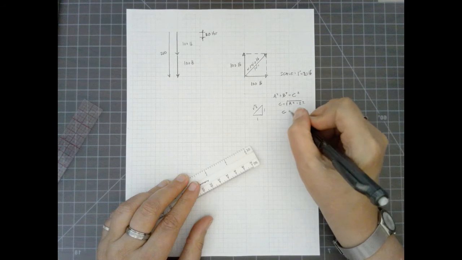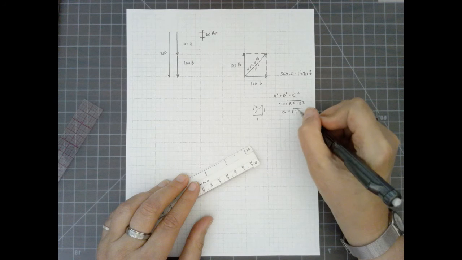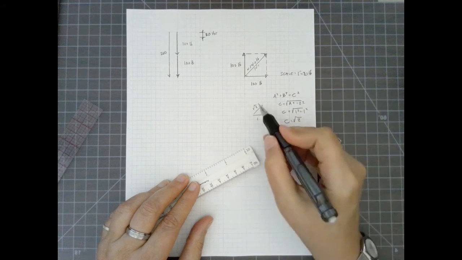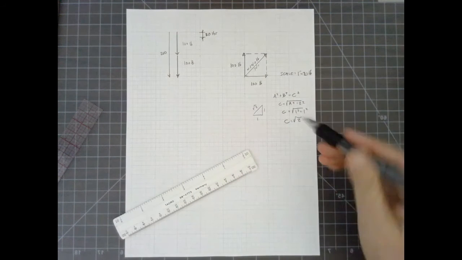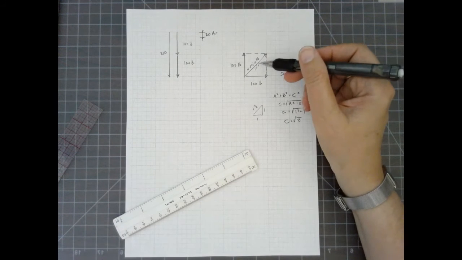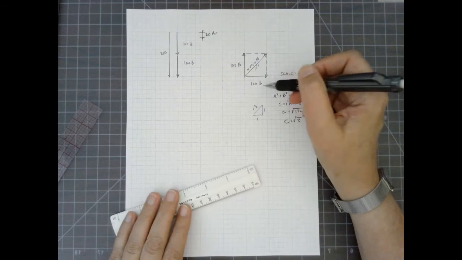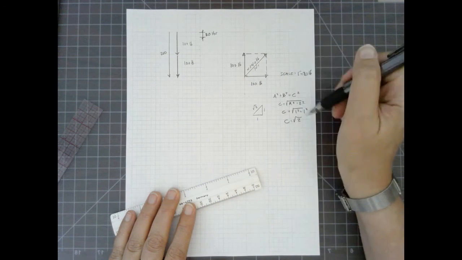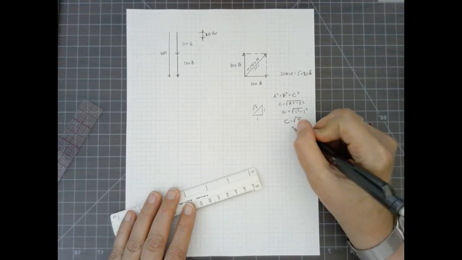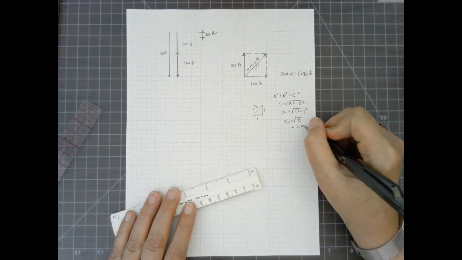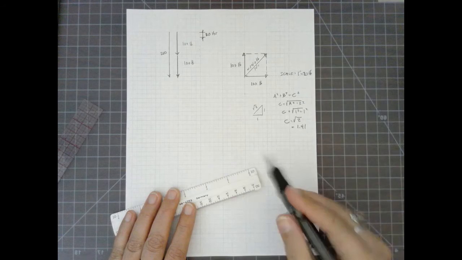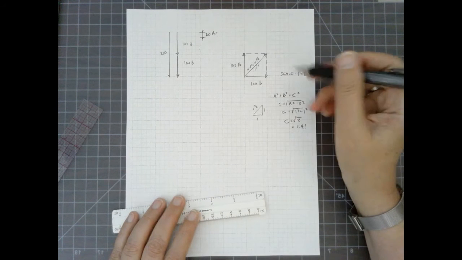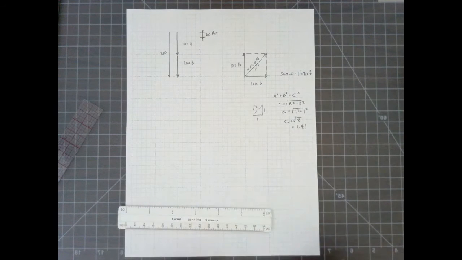In this case, c equals the square root of 1 squared plus 1 squared. C equals the square root of 2. That's how we get that square root of 2 at that point. So the square root of 2 is to this force in the same ratio that 1 is to 100. So we multiply the square root of 2, which is 1.41, by 100, and we get our 140 pounds of force.